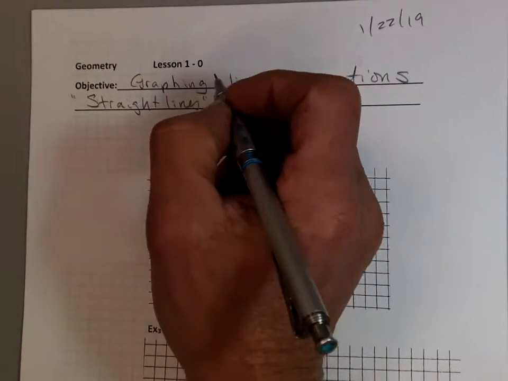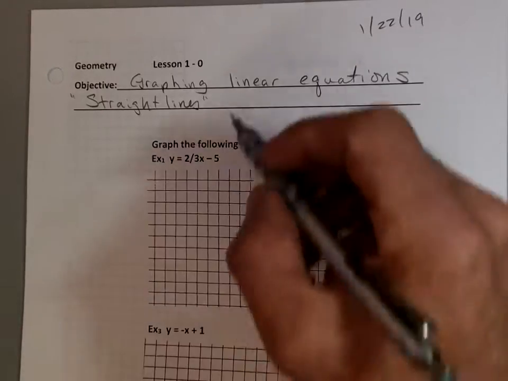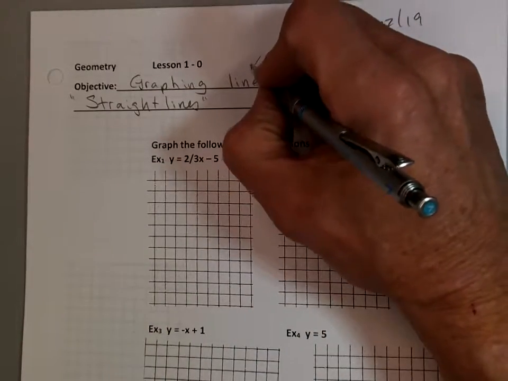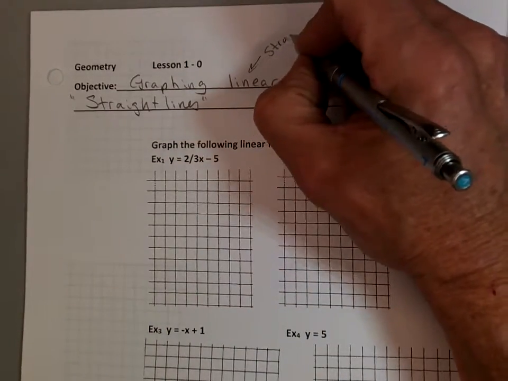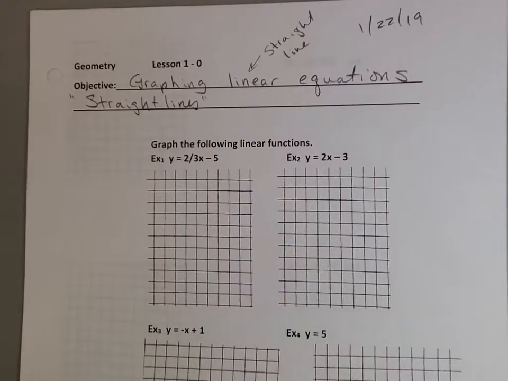I mean, there's a lot of lines. We're going to get into the curvy ones, the parabolas, in a couple of days, but today we're going to do plain old straight lines. In math, when we say linear, it really means a straight line. The terms quadratic or parabola are the curvy ones. You guys remember those?